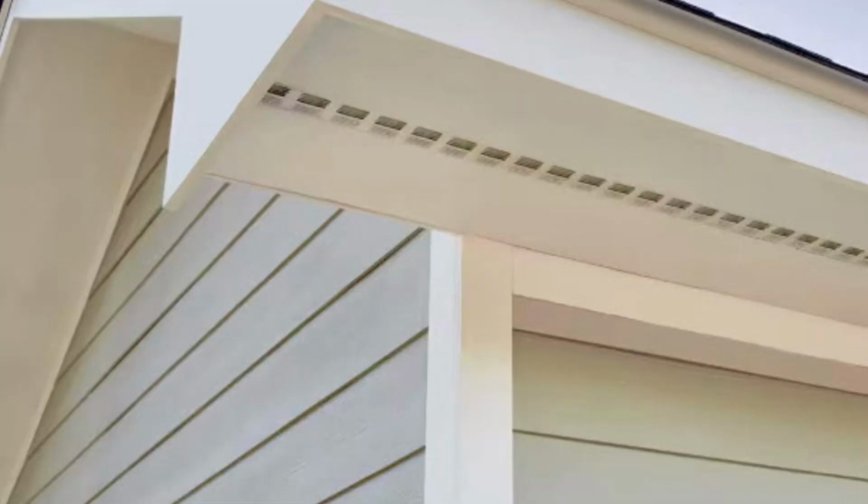If you are a painter and you paint soffits, please stop painting over those vents. Take the time to tape them off, or go back after the fact and cut out with a razor blade every single little groove so that that home is properly ventilated. You are doing a disservice to your customers by painting over those.